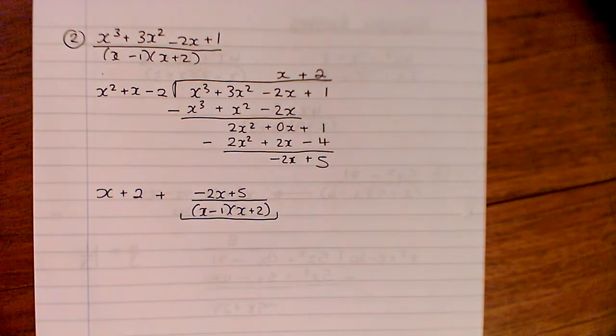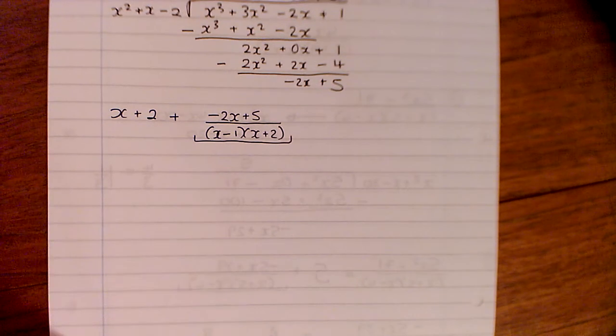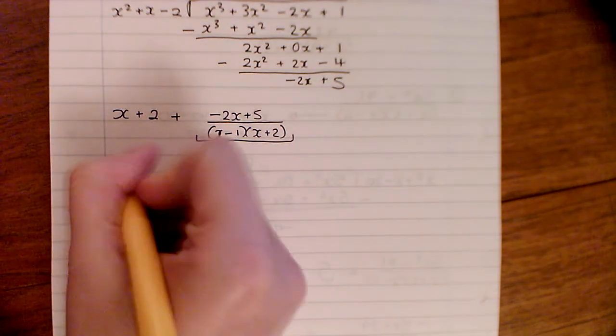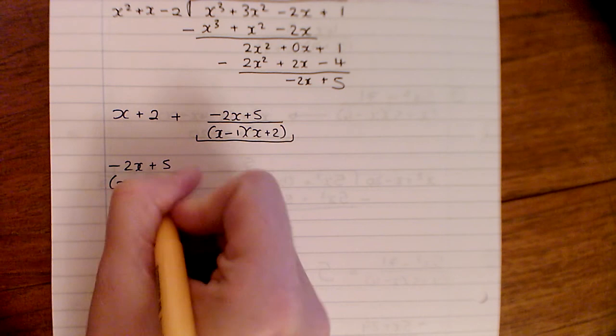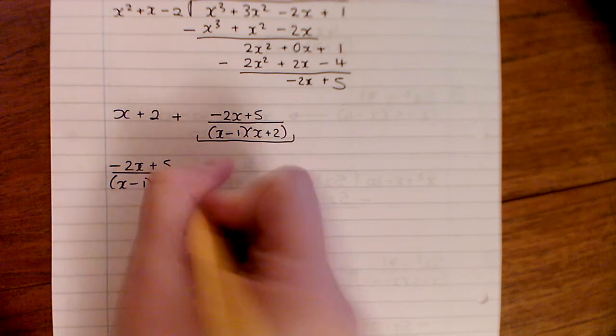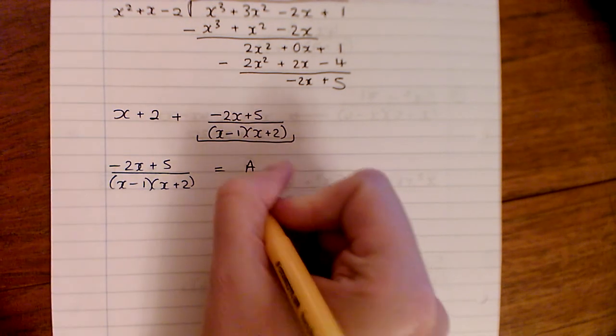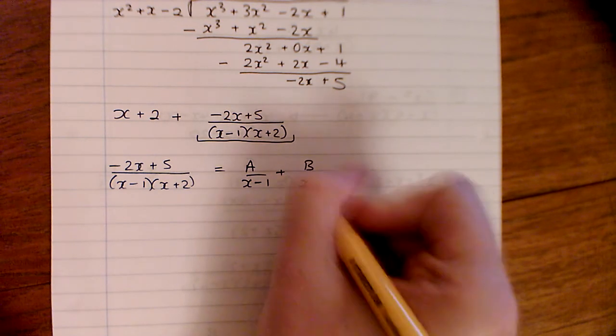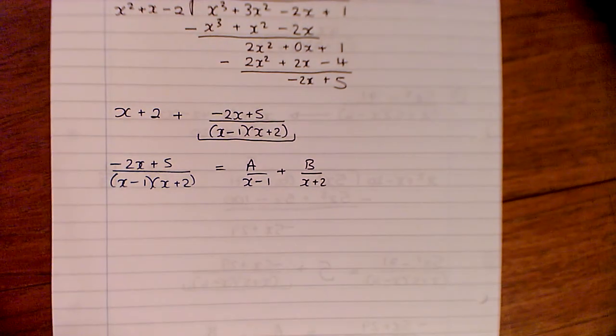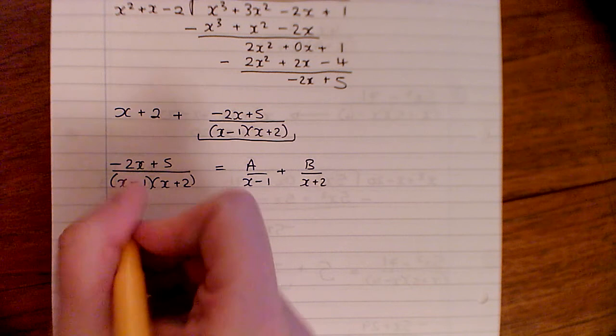And then it's this part of the equation that we're going to divide into partial fractions. So (−2x + 5) over (x − 1)(x + 2) equals A over (x − 1) plus B over (x + 2). And again, it's straightforward linear factors.